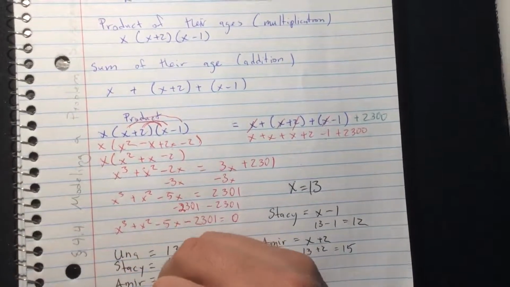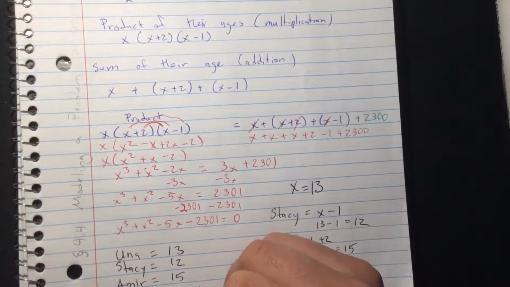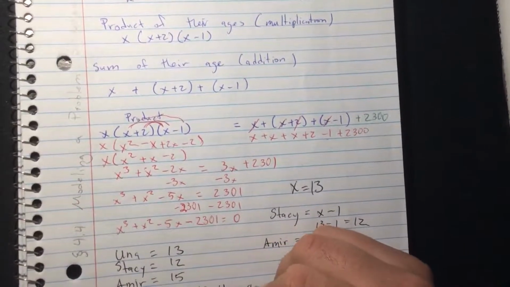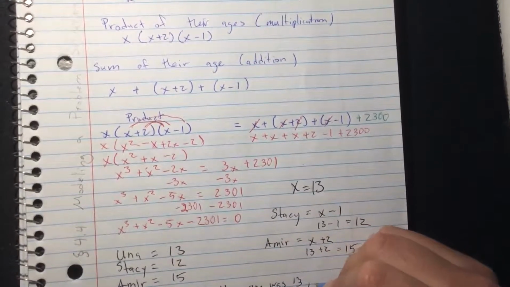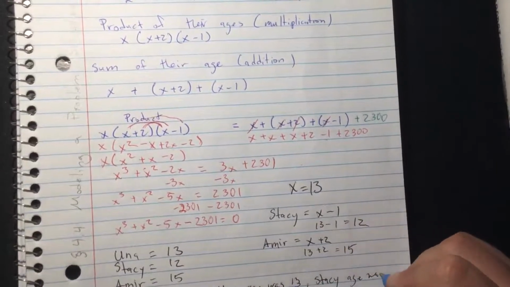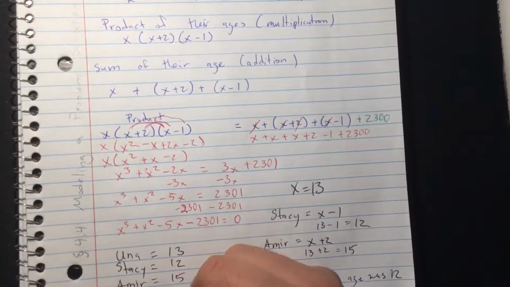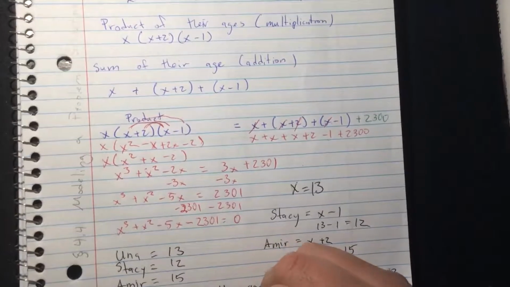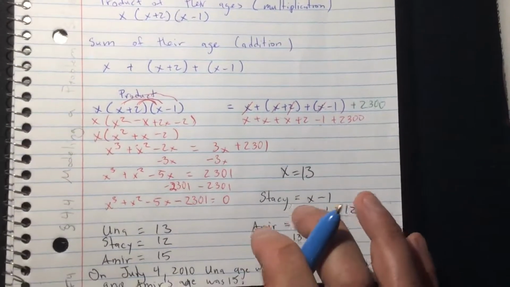So on July 4th, 2010, Una's age was 13, Stacy's age was 12, and Amir's age was 15. And that'll do it.